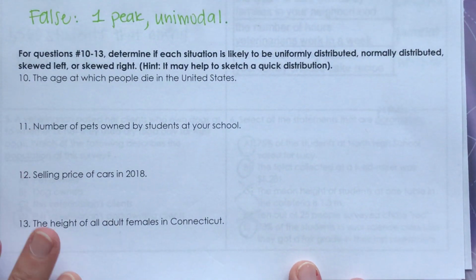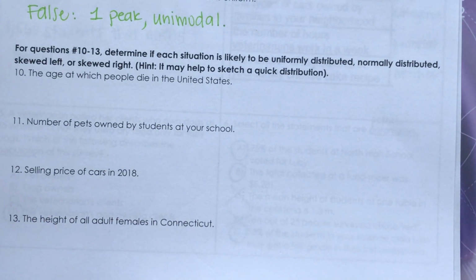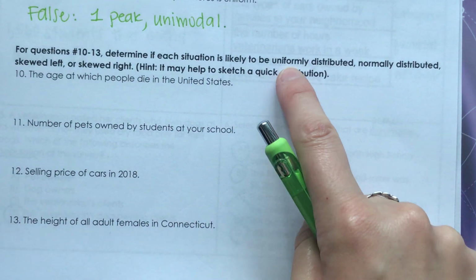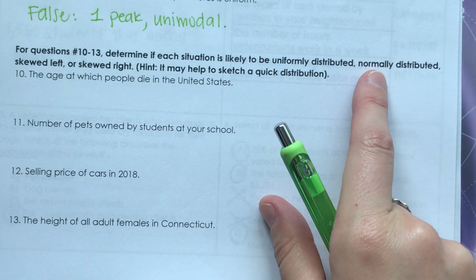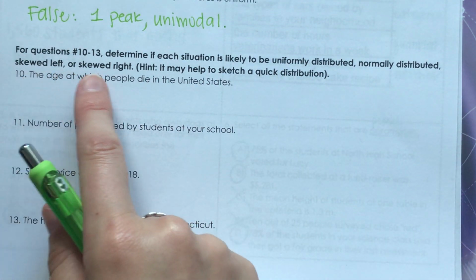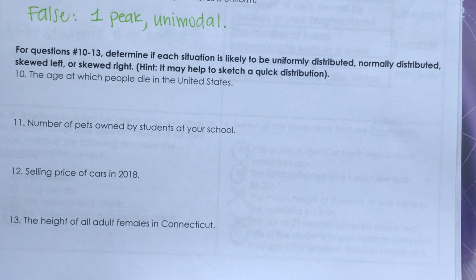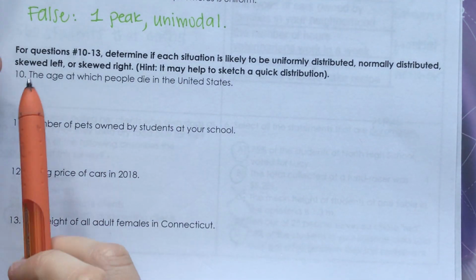All right, last section here, 10 through 13. For questions 10 through 13, we're going to determine if each situation is likely to be uniformly distributed, normally distributed, skewed left, or skewed right. So it may help for each one of these to draw a quick sketch of the distribution. Okay, so I'll show you what I mean.